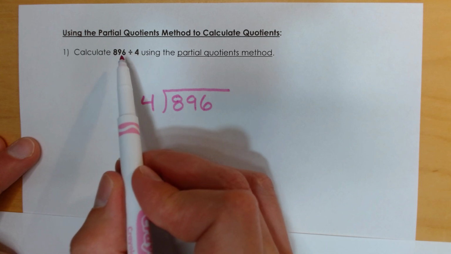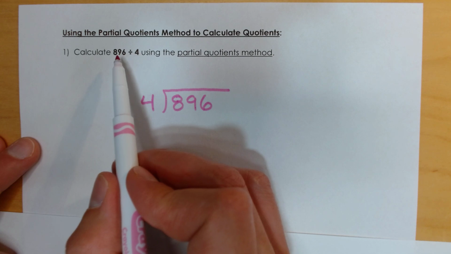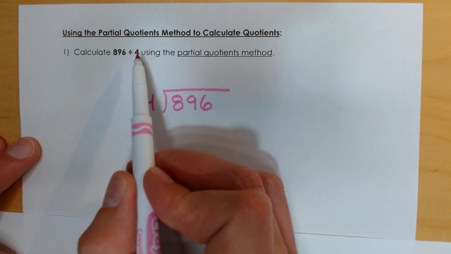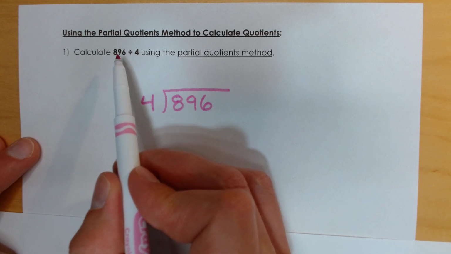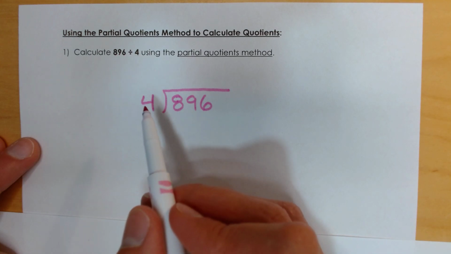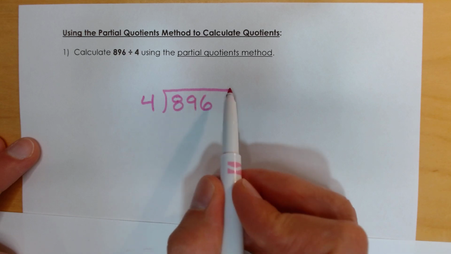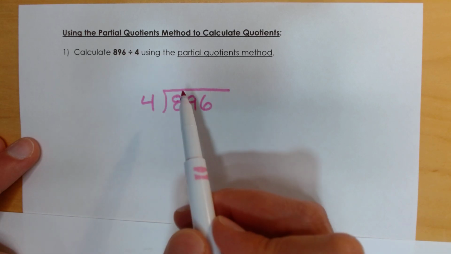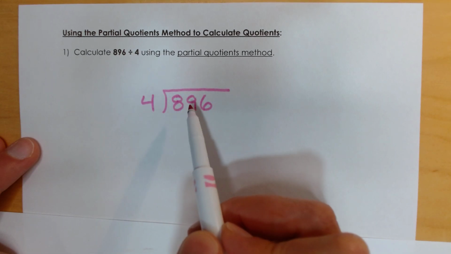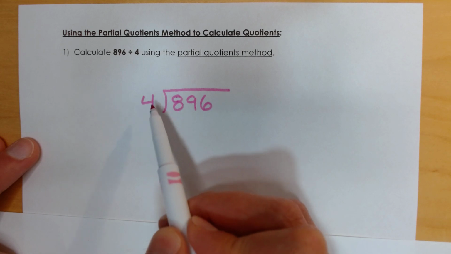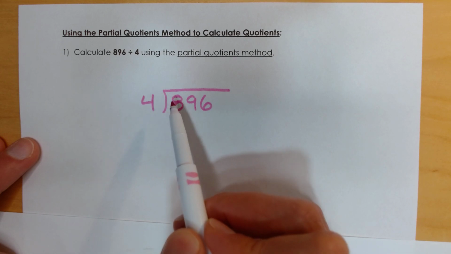Now, a little vocabulary to start. 896 is called the dividend. The dividend is the number that's being divided. 4 is called the divisor. It's how many of this number goes into that bigger number, our dividend. So when we set up our problem, we start with a long division sign. We place our dividend underneath because that's the number being divided, and our divisor goes on the outside. We're trying to see how many of this goes into this.